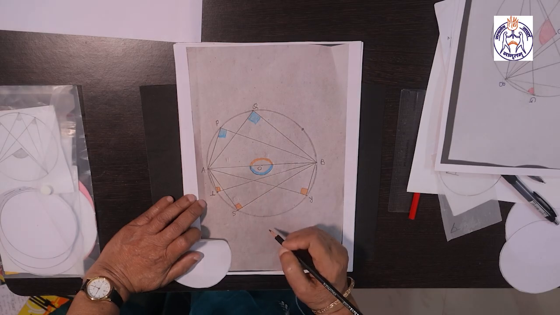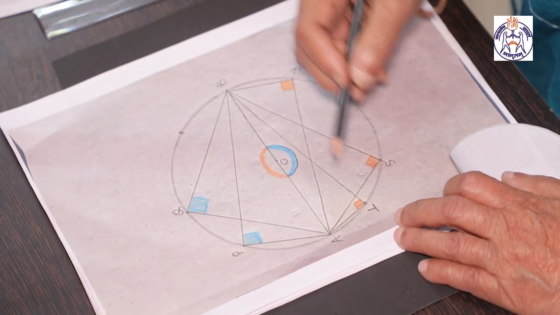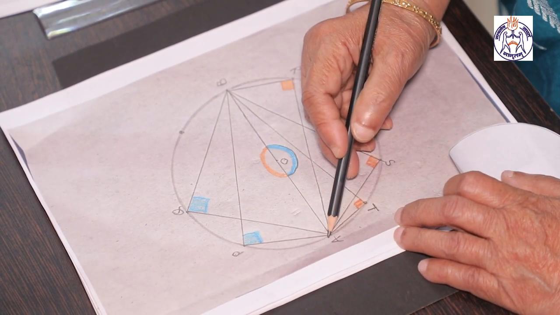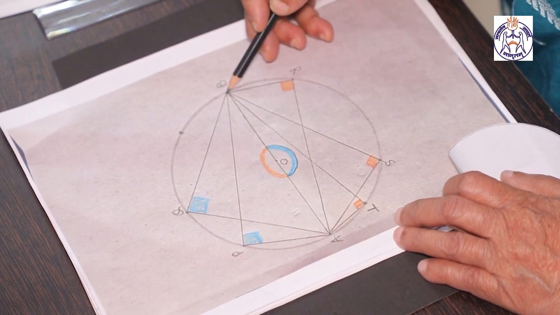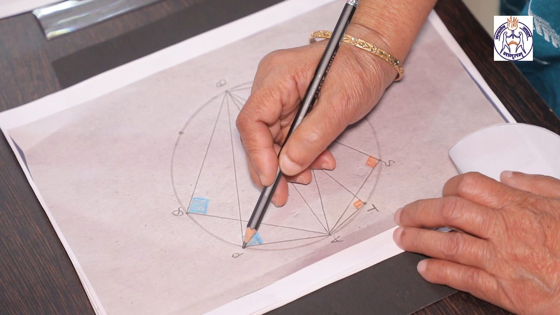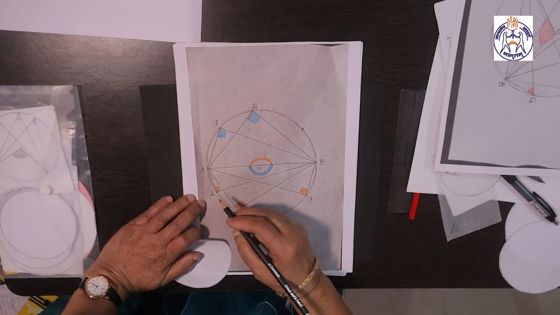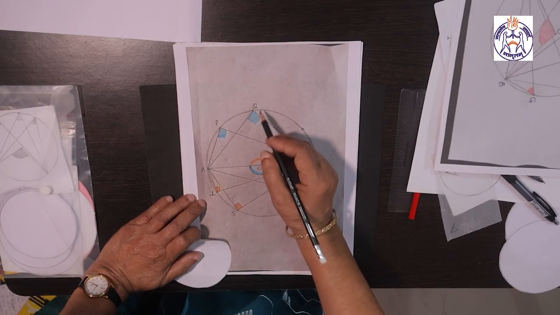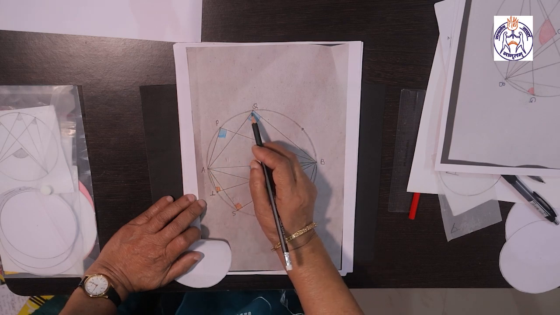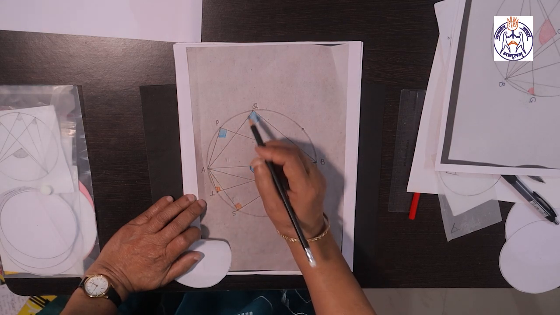This angle is 180 degree. The same arc has subtended angles at the other part of the circle. Angle APB by joining point P with A and P with B, and another one at Q by joining A with Q and then B with Q.